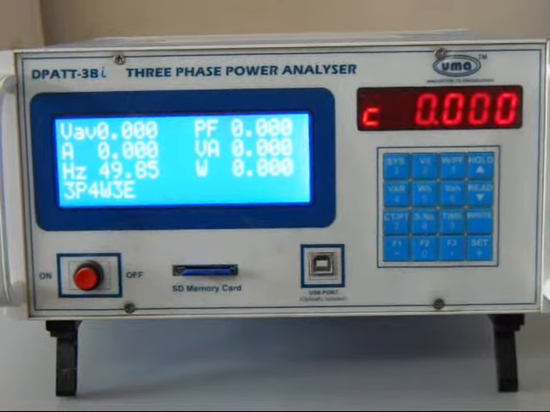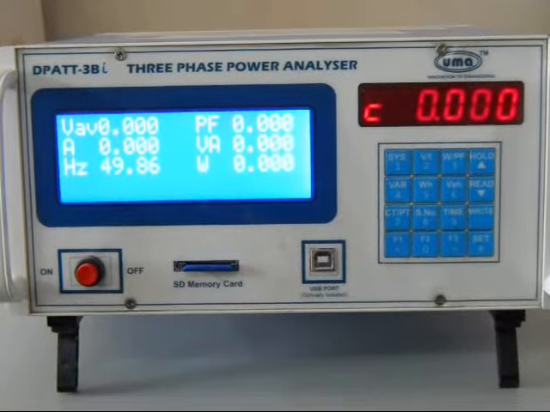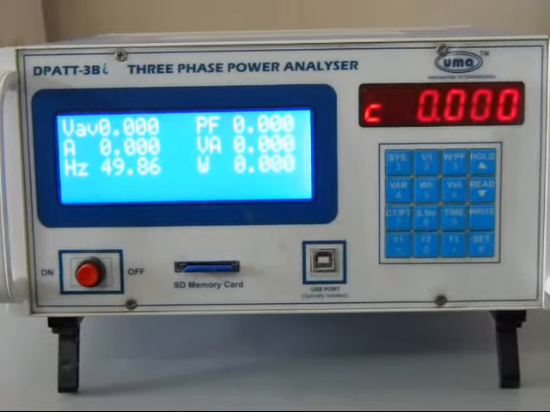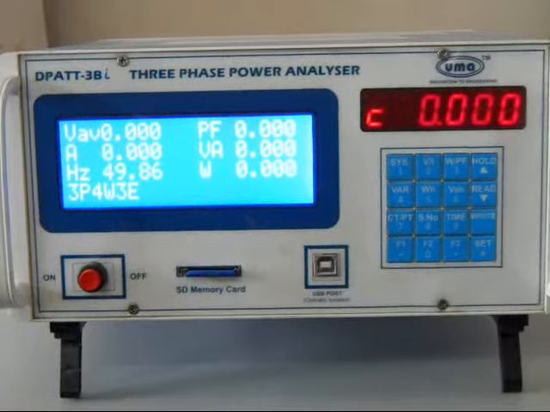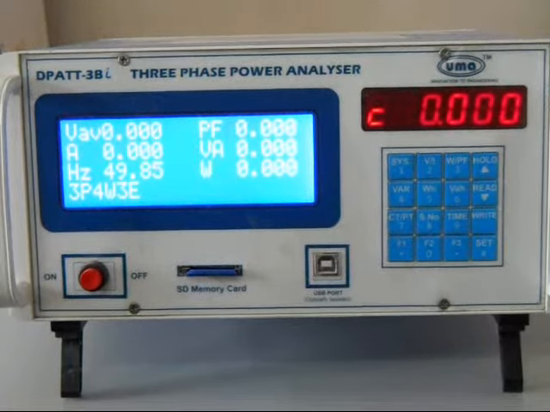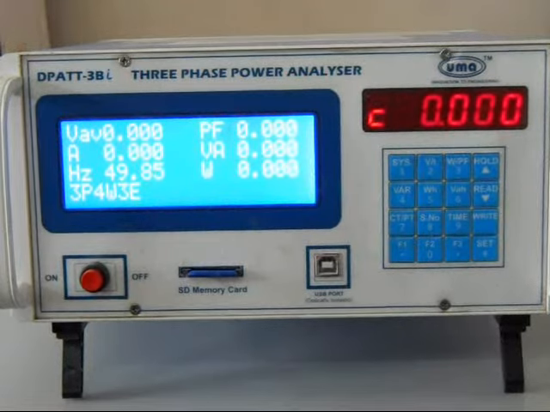This video is regarding operation and features of our model DPATT 3BI 3-phase power analyzer. Our R&D engineers designed and developed this meter to make the testing of transformers simpler, faster and organized.